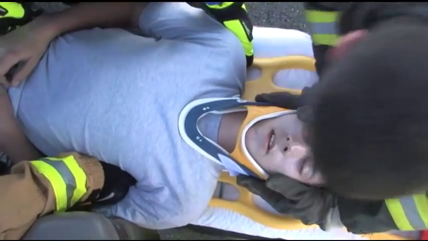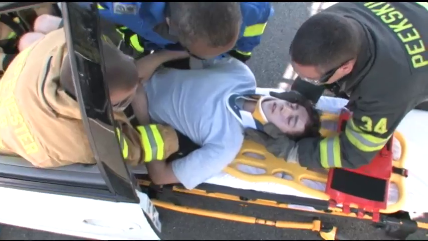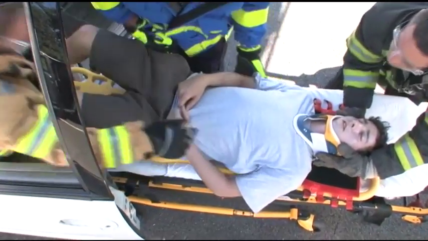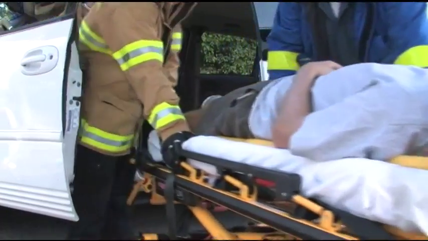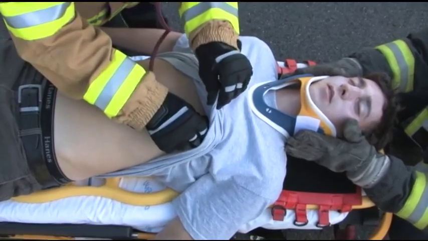Upon the command of the rescuer holding head and neck stabilization, slide the patient into position on the long backboard along the long axis, then move away from the vehicle to safety. Reassess patient and PMS.